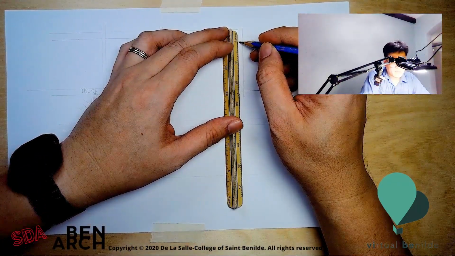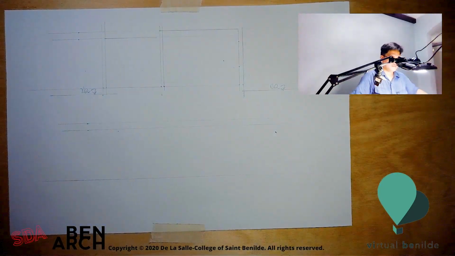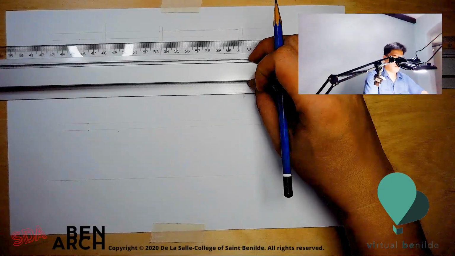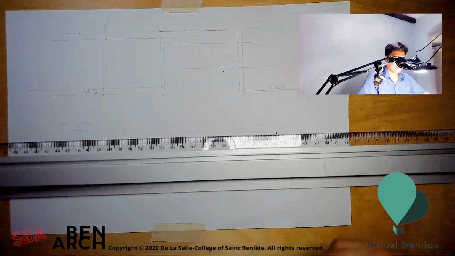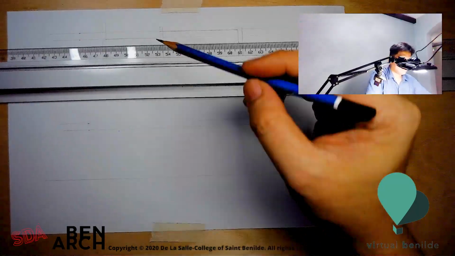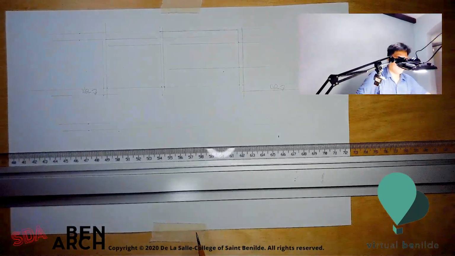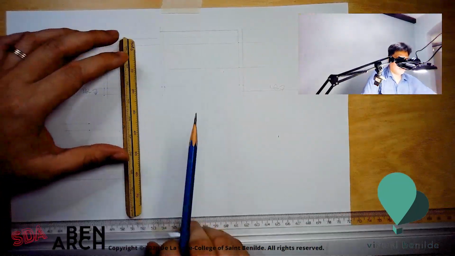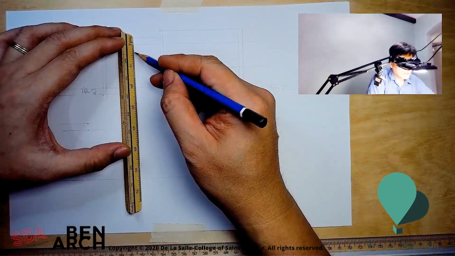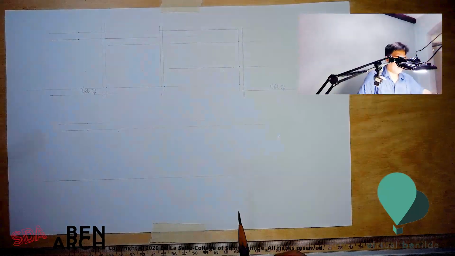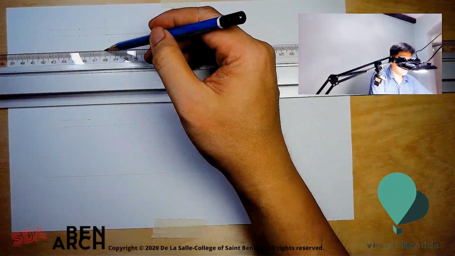Then another 1.2 meters. And I'm going to place it across like that. Of course, the same height sill for the bathroom windows, but later on, this is going to be 0.4 meters only heights for awning.